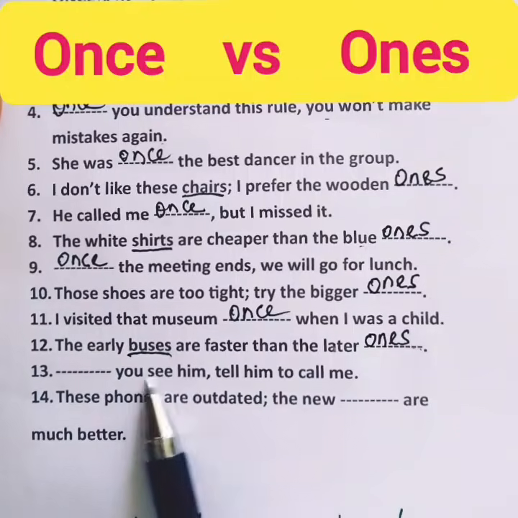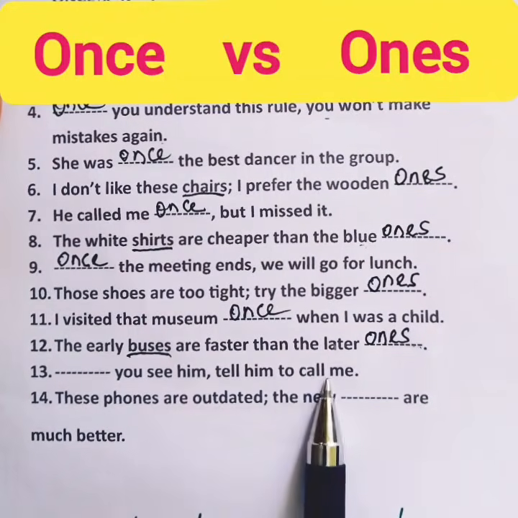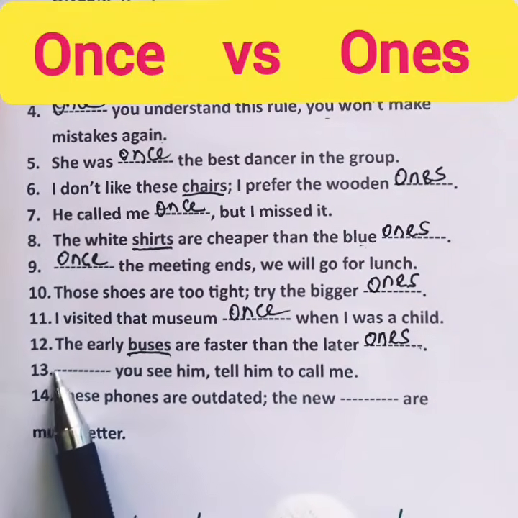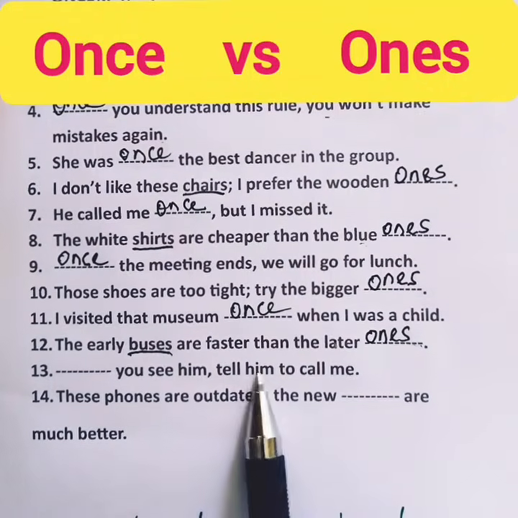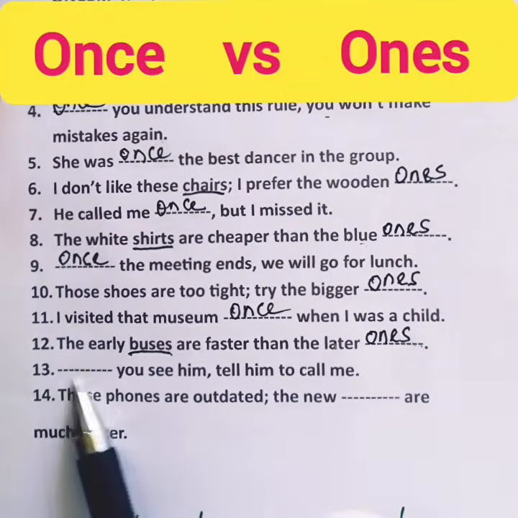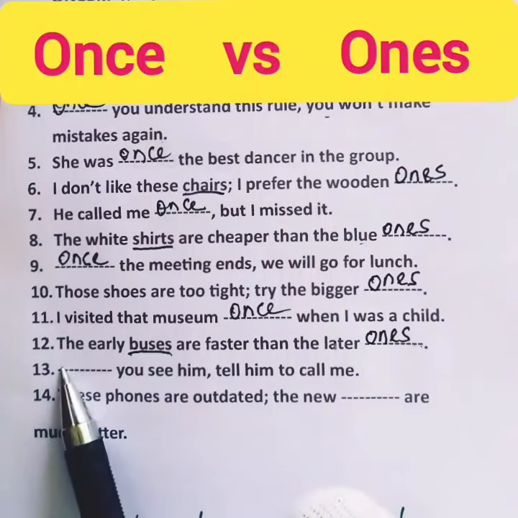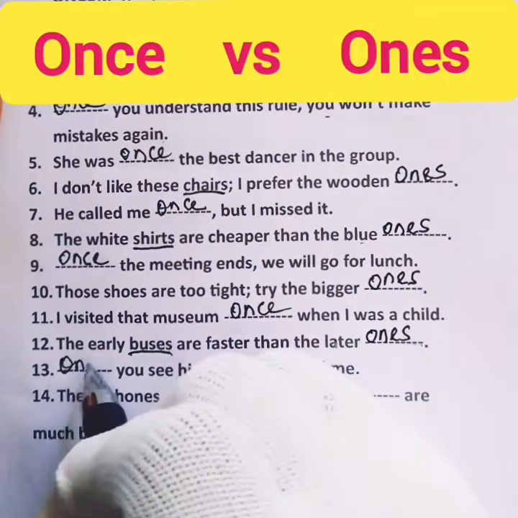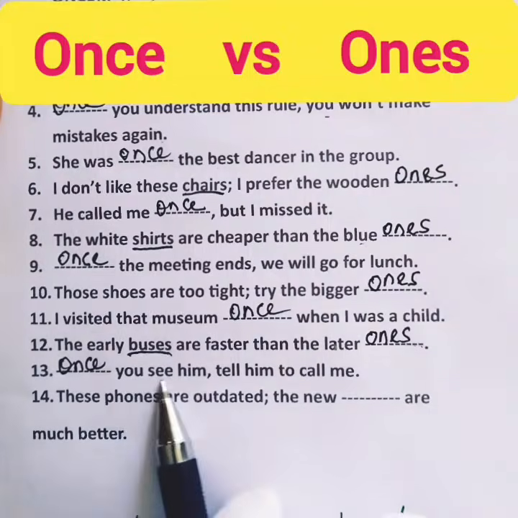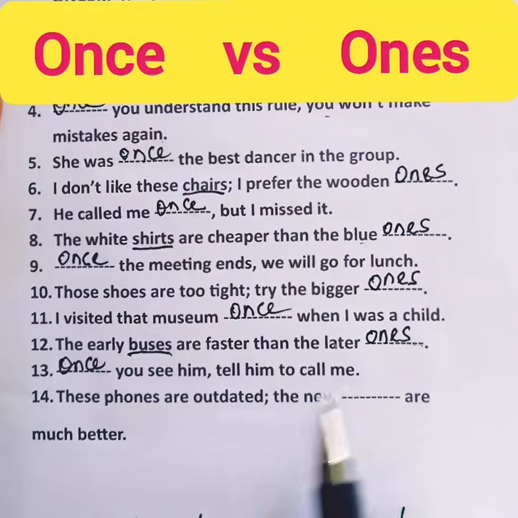13. Blank you see him, tell him to call me. Here, the sentence is talking about "when". When you see him, tell him to call me. So to replace "when," we use the one that has the letter C. Once you see him, tell him to call me.